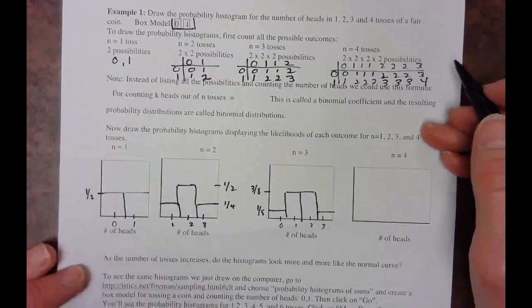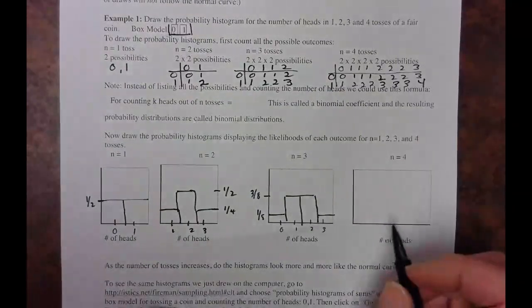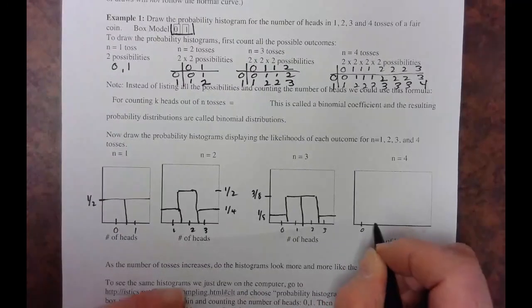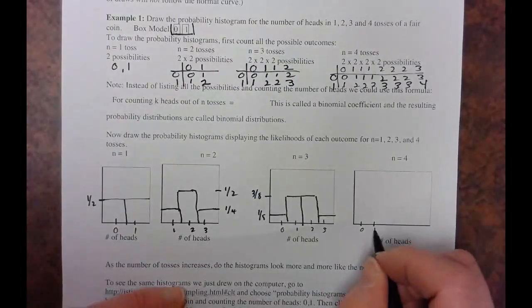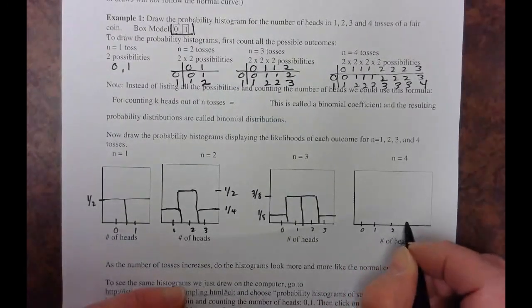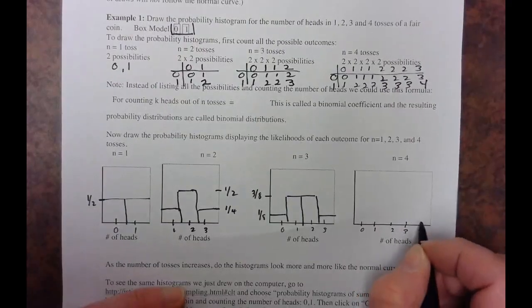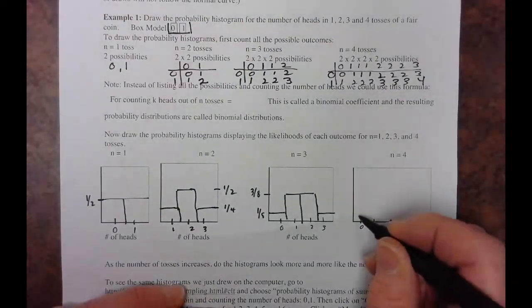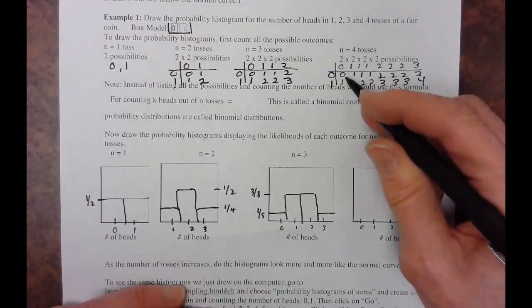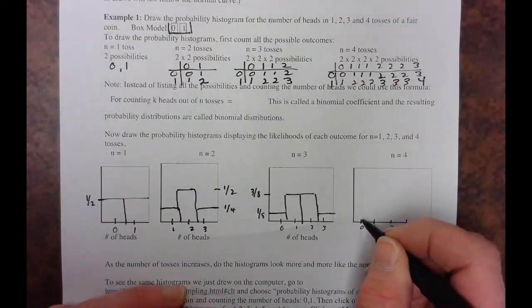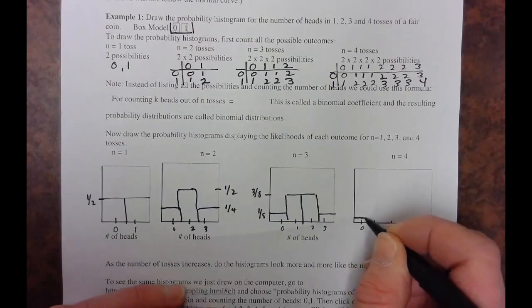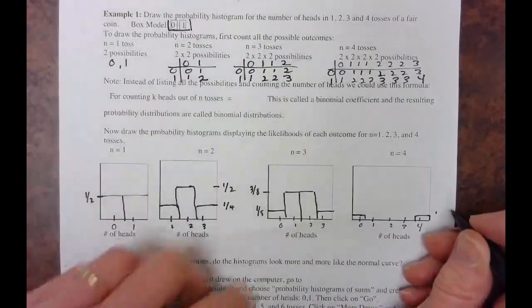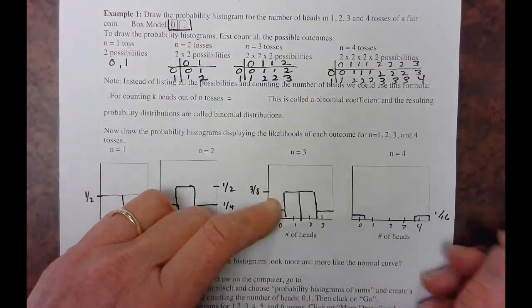And so let's draw the histogram. On 4 tosses, we could get 0 heads, 1 head, 2 heads, 3 heads, or 4 heads. There's only one way, one out of the 16 possibilities, to get a 0 and a 4, so that's going to be here and here. That's 1 out of 16.